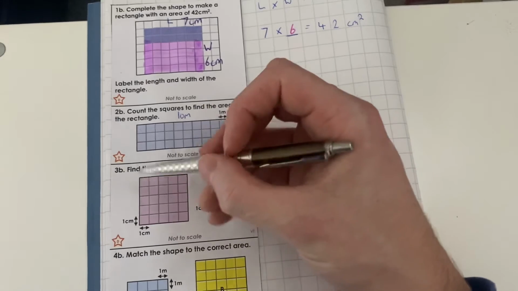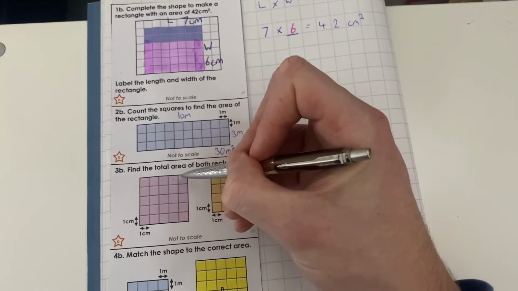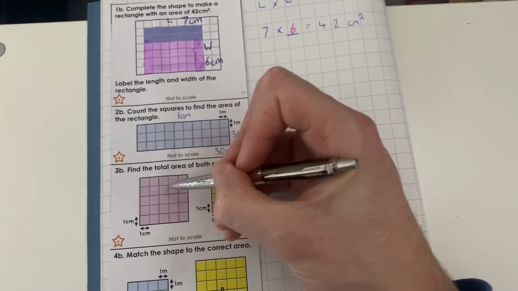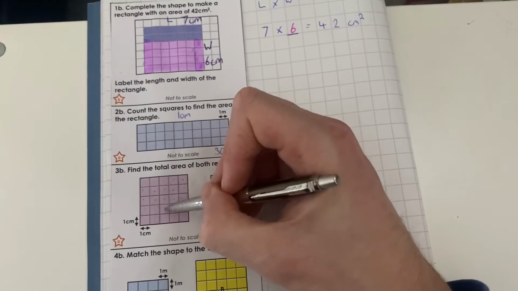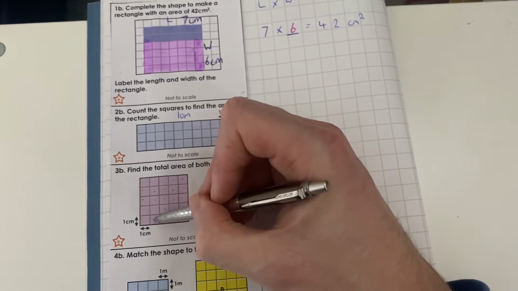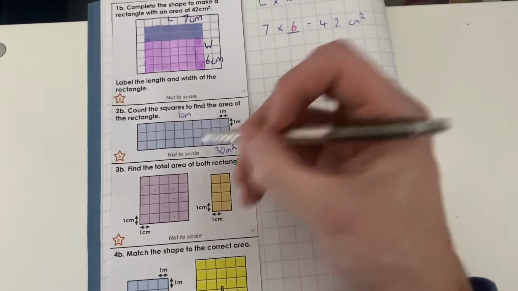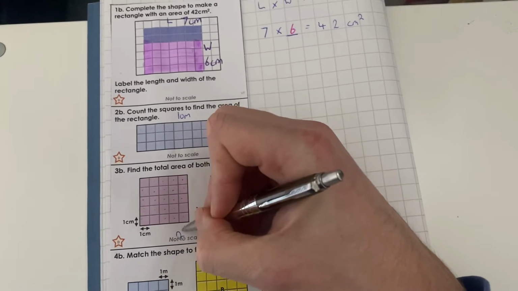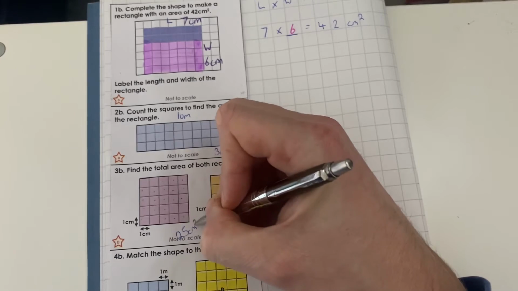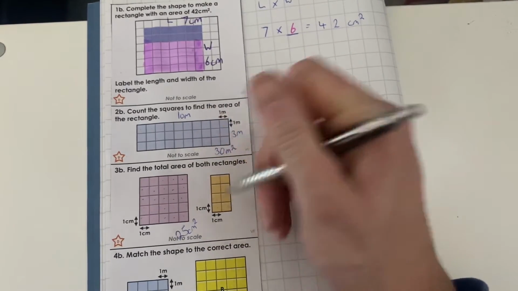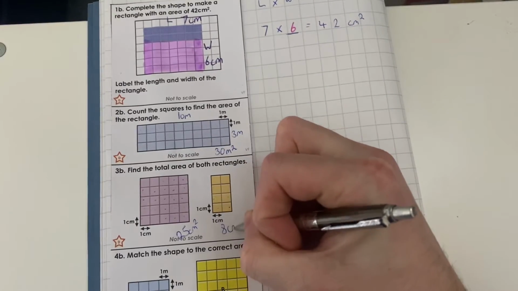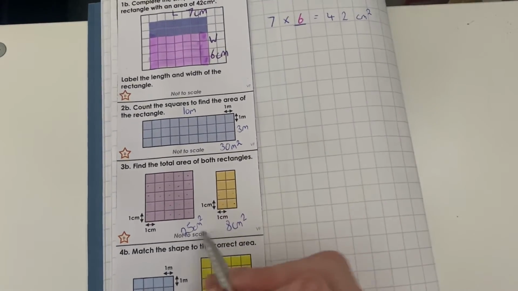So we'll count these ones together. 1, 2, 3, 4, 5, 6, 7, 8, 9, 10, 11, 12, 13, 14, 15, 16, 17, 18, 19, 20, 21, 22, 23, 24, 25. 25 centimeters squared. 1, 2, 3, 4, 5, 6, 7, 8. 8 centimeters squared. We now need to add these two numbers together.